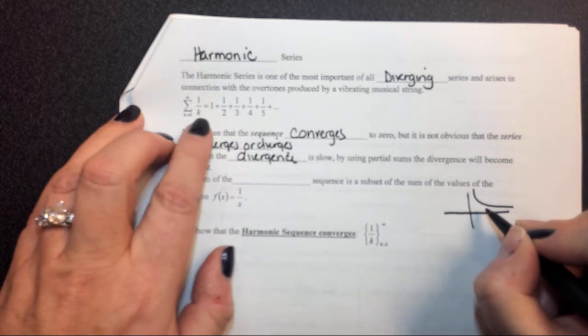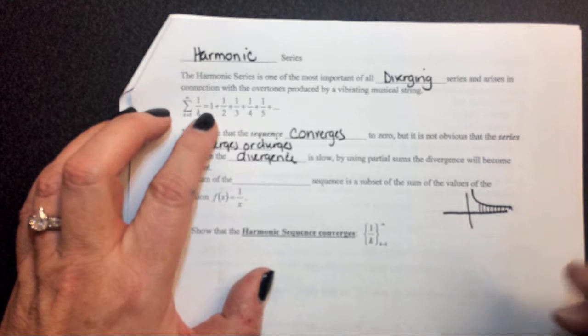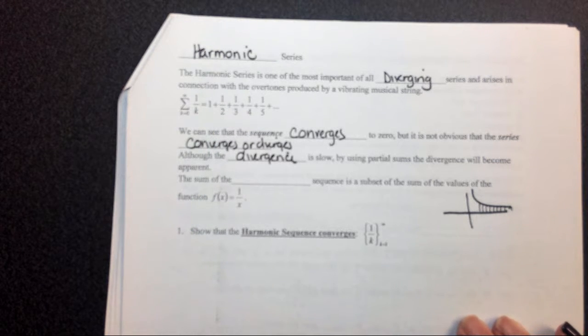So when you're adding all these terms together, you're actually finding the area under the curve. It's not coming down fast enough. In other words, it's not getting closer and closer to 0 quickly enough to say that the series is going to converge. When we study the p-series, we're going to get a little bit more into depth on that.